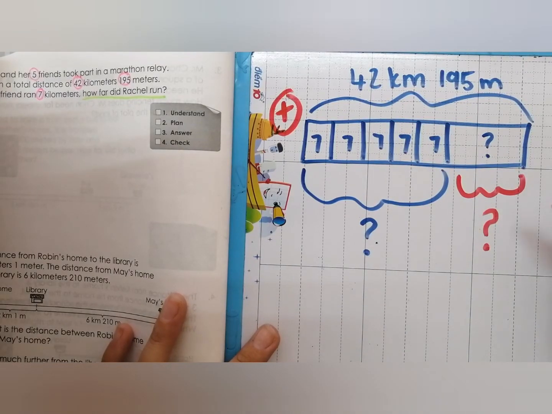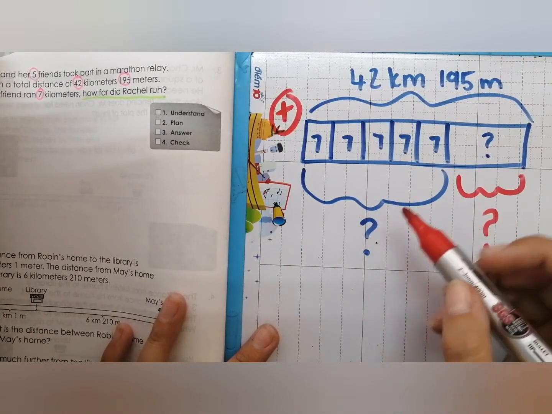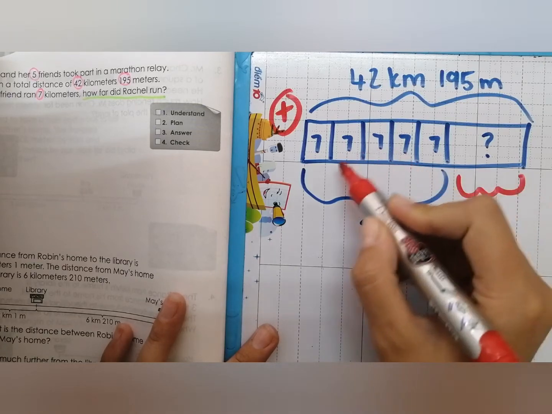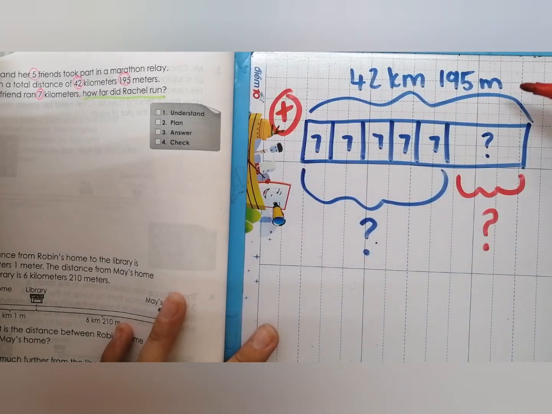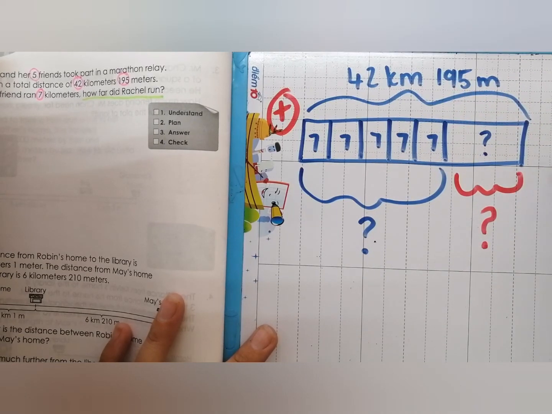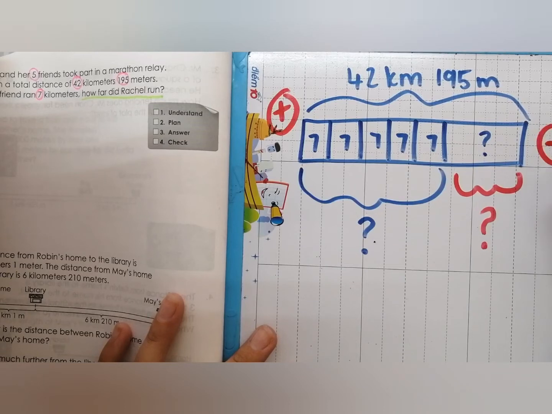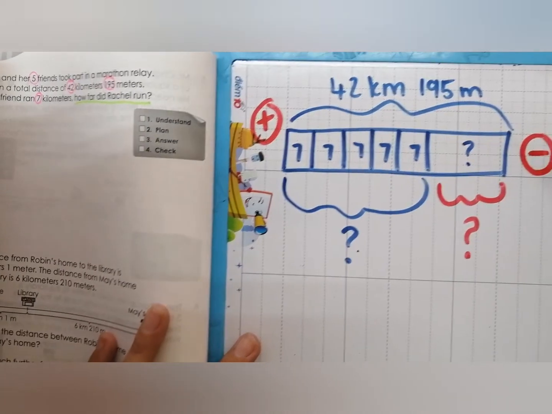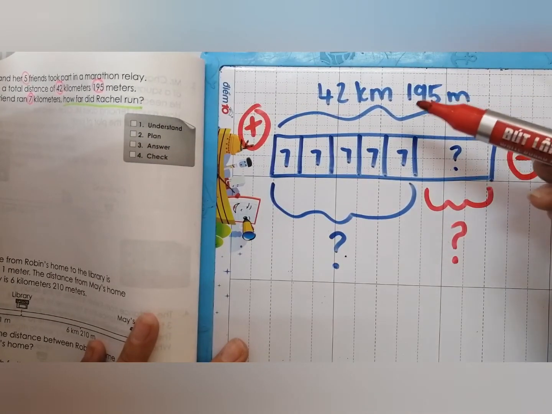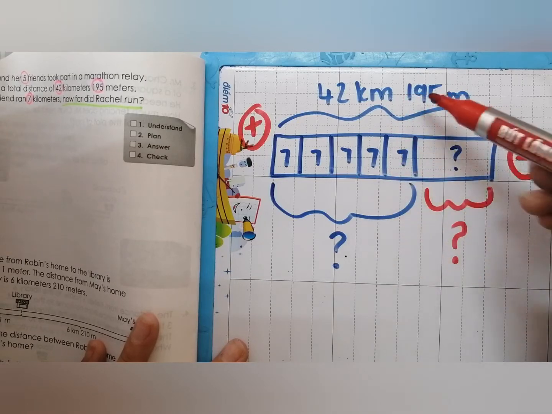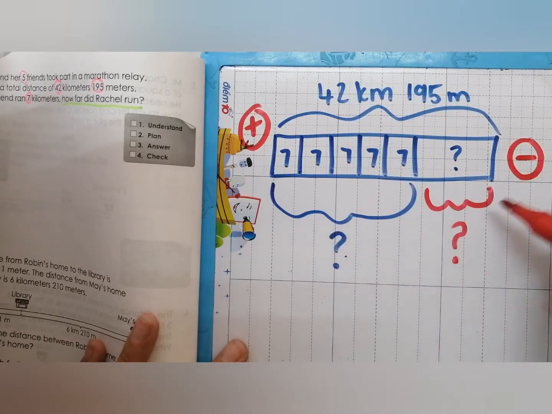Then we need to find the difference of their total distance and the distance of the run all together, and that will give us Rachel's distance. And that will be a subtraction sum because we are trying to find the difference between that distance and this distance to give us Rachel's distance.